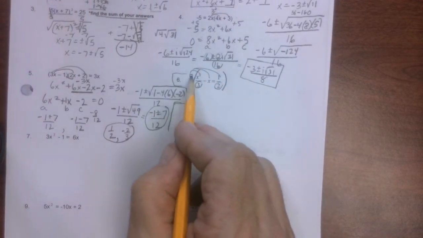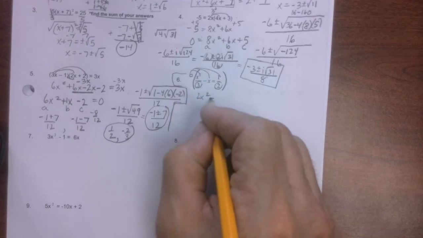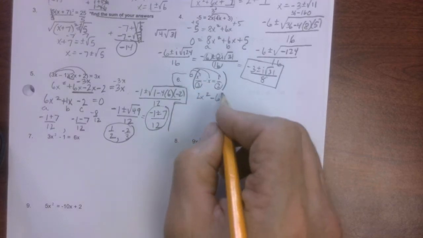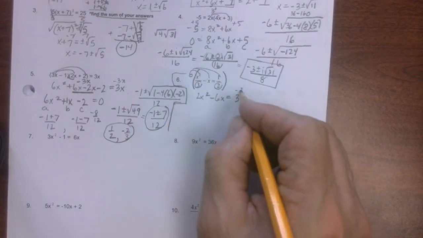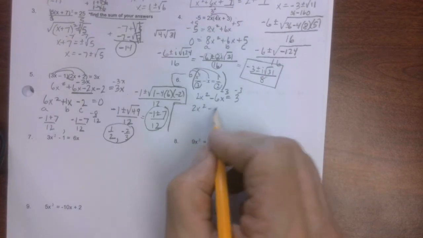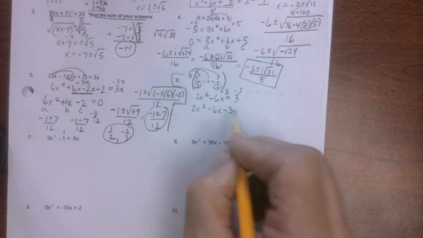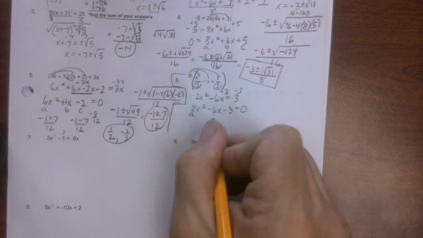3 goes into 6 twice. 2 times x squared is 2x squared. Nothing cancels here, so it's minus 6x. And then equals 1/2 of 6 is 3. Again, I got to set this equal to 0. And because it's like this, we're just going to use the quadratic formula again.